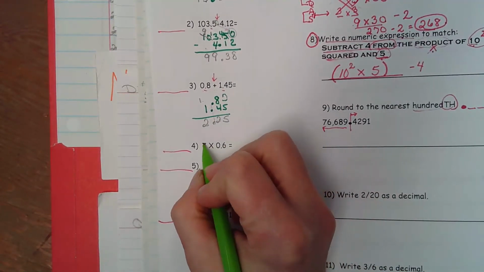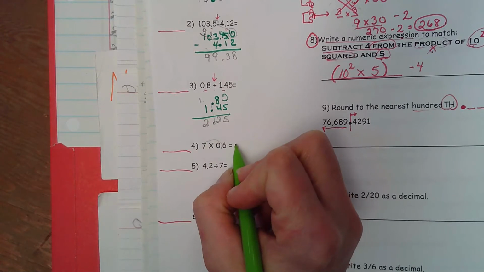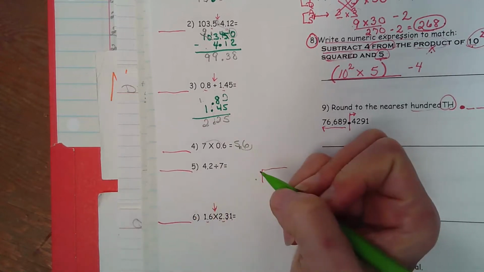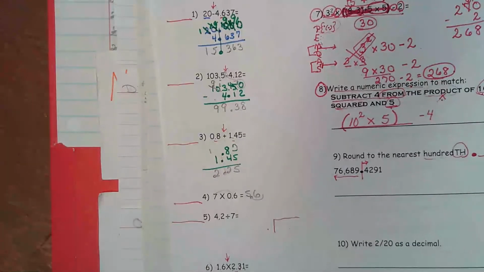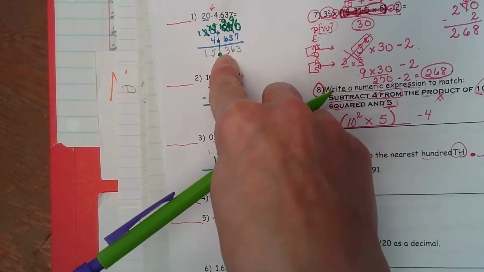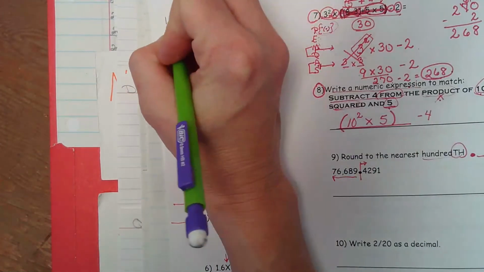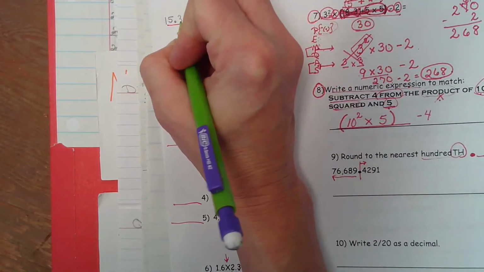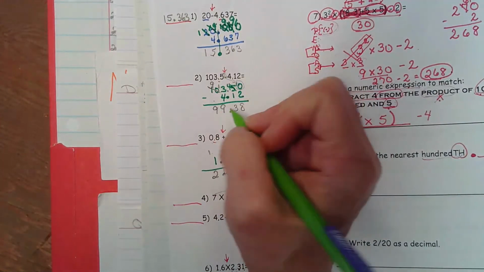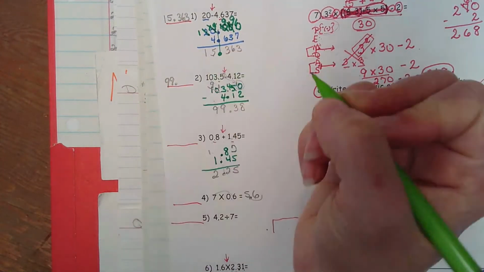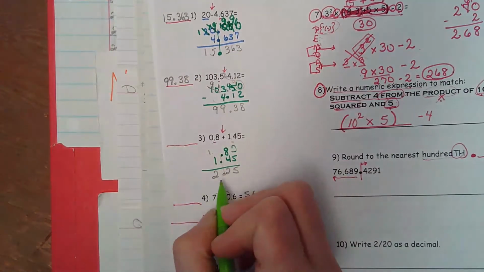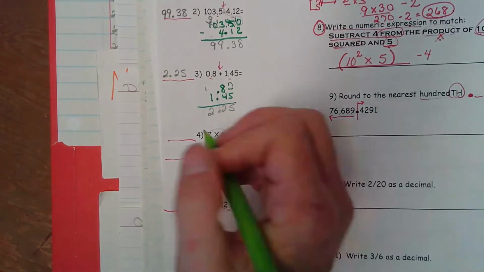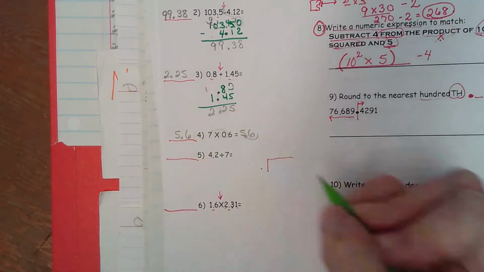7 times 0.6. Well, 7 times 6 is 56. Doink the decimal once. Answer is 5.6. Now from here I'm going to go back a little bit, and remember I asked for your final answers to be right beside the number of the problem. So yes, you show me all of your work, but then the final answer goes out here so that it is easier for me to see and score, and it also lets me know if you're paying attention to putting the decimal where it belongs.